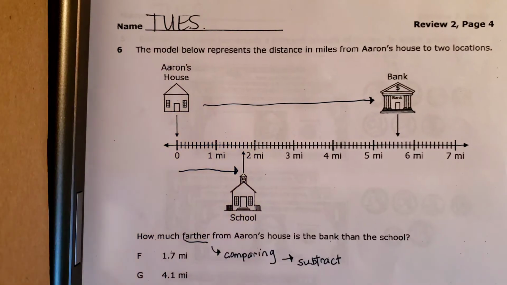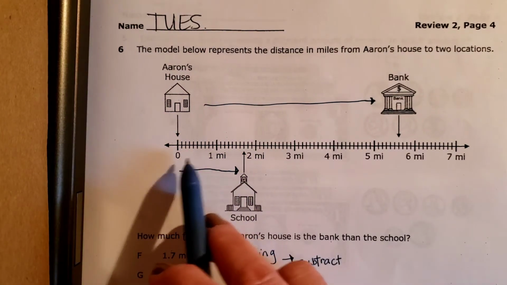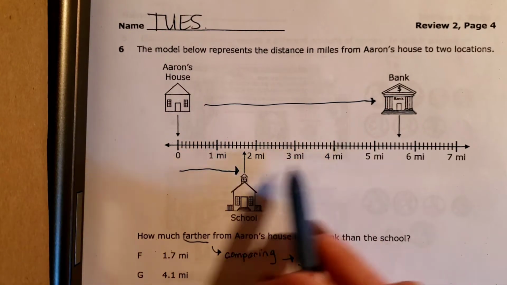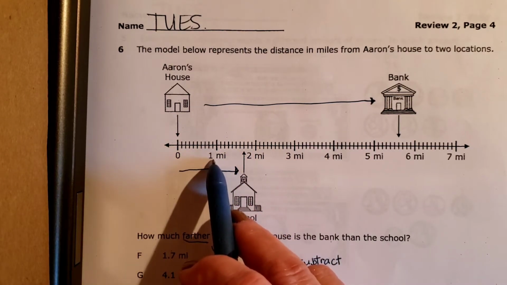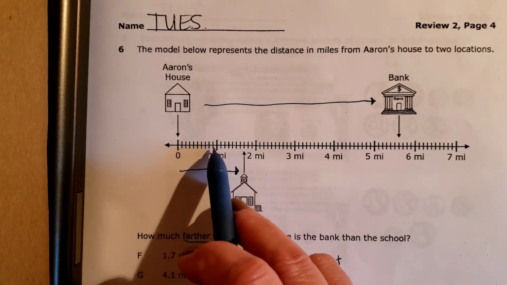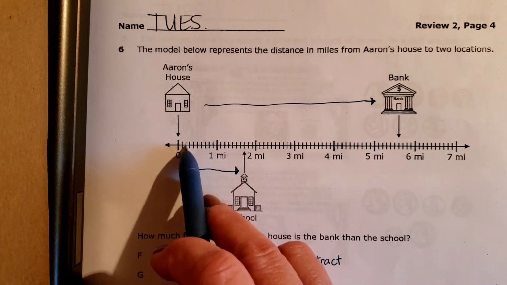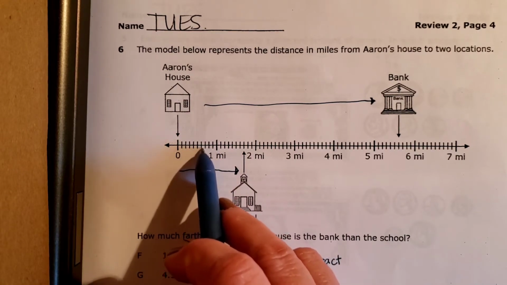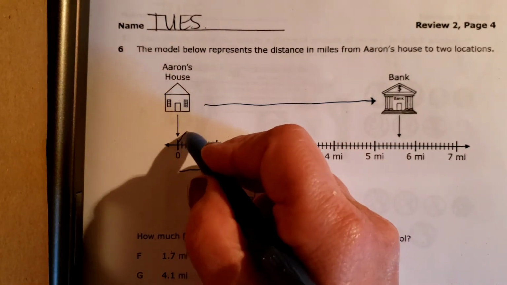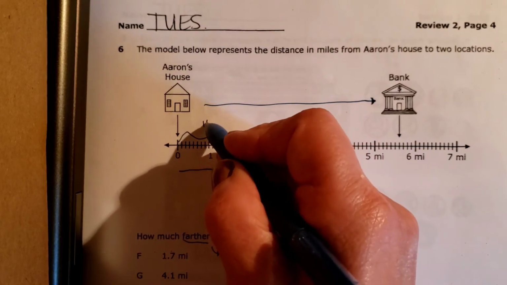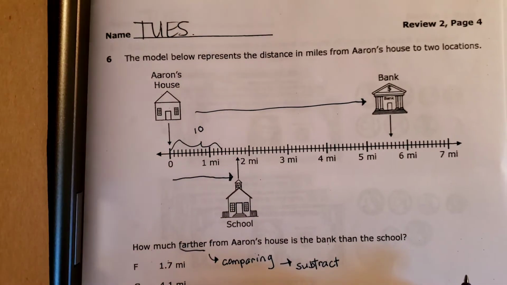So all we have to know is how far is it to the bank compared to how far it is to the school. Now, I'm going to look and know that they're counting by 1 mile, but there are divisions within that 1 mile. So I'm going to count how many there are. There's 1, 2, 3, 4, 5, 6, 7, 8, 9, 10. There's 10 between each one. That means tenths.